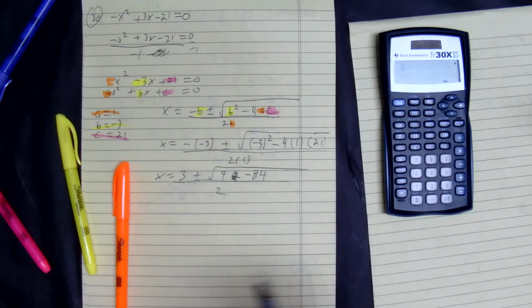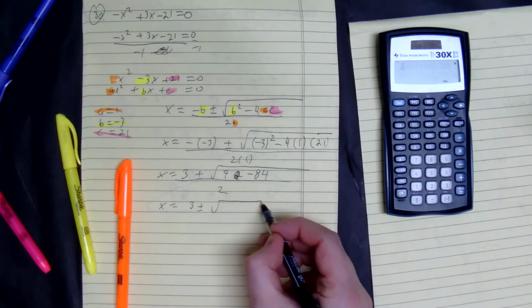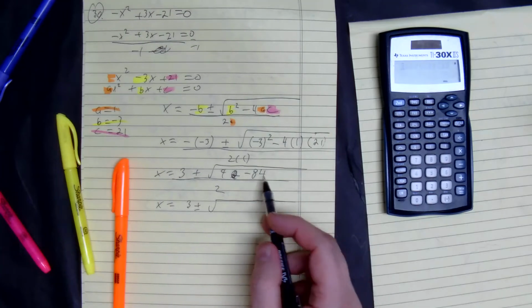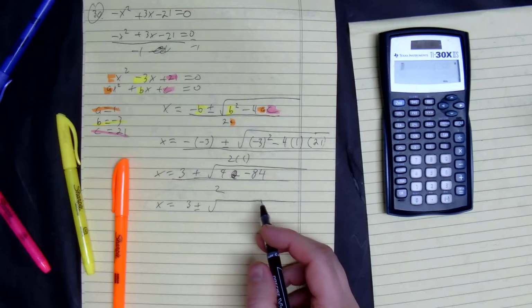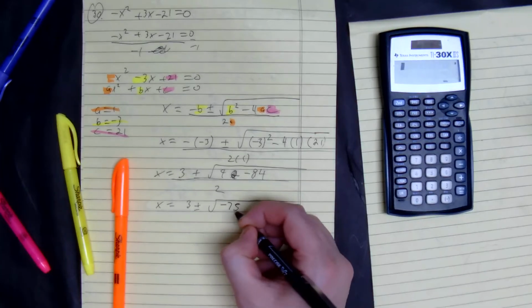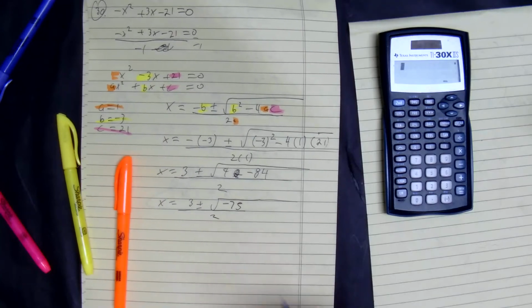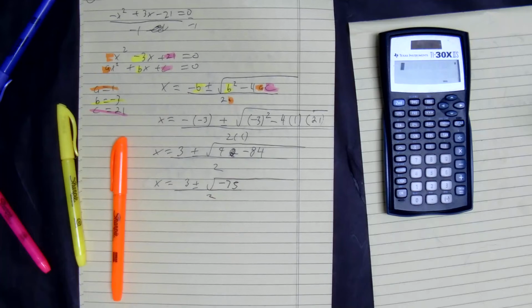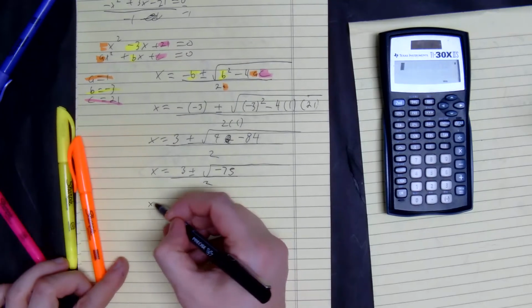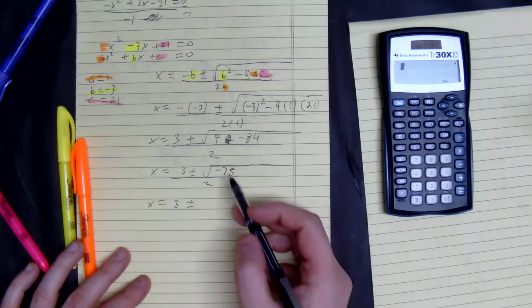And then we get x is equal to 3 plus or minus square root. 9 minus 84 would give us -75. We've got an issue now. So it looks like we have no real solution, something that we do kind of need to know about, but we'll go over that in a little bit. So we get x is equal to 3 plus or minus the square root of -75.